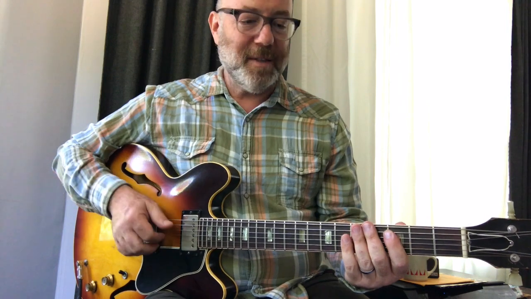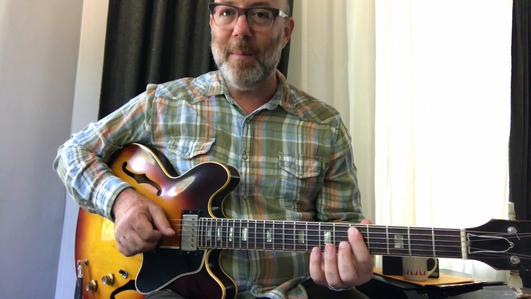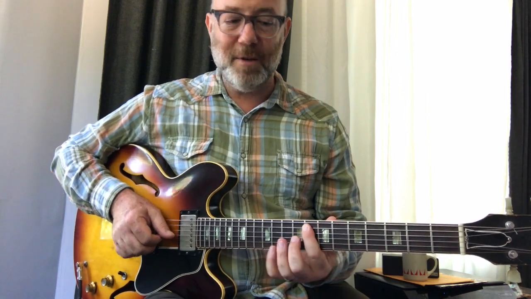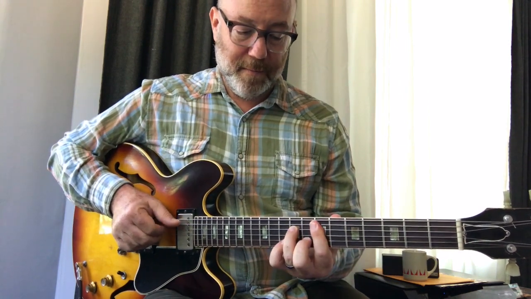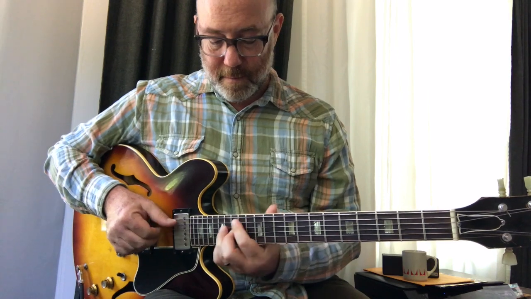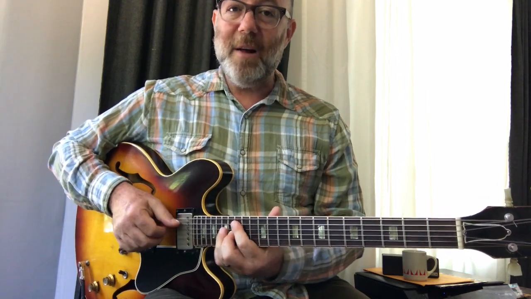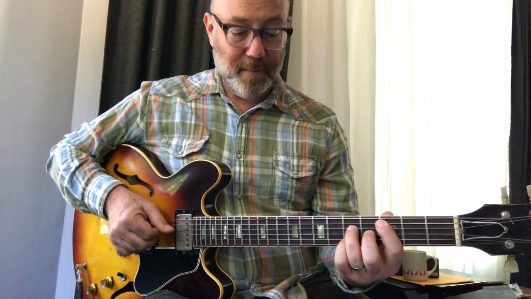You could also do that with any other kind of cycle. So cycle 2 would mean each chord is a second away. So C, a second up is D, then E, then F. So cycle 2 would be like this. Cycle 3 would be C, E, G, B, and that would sound like this.